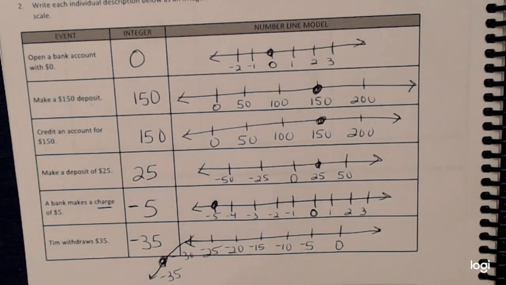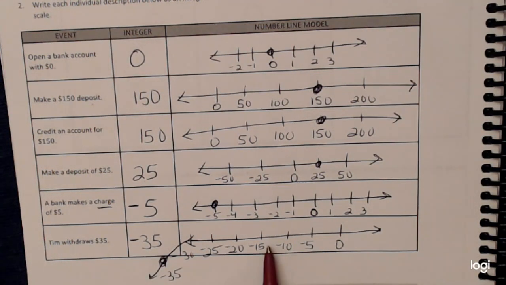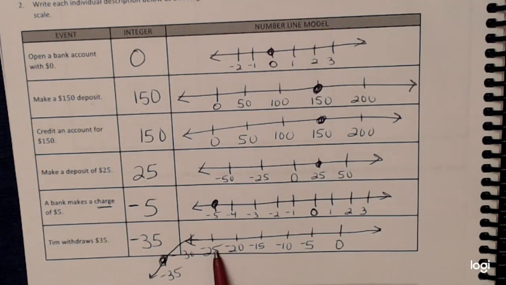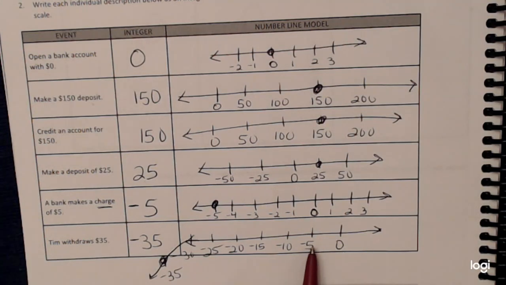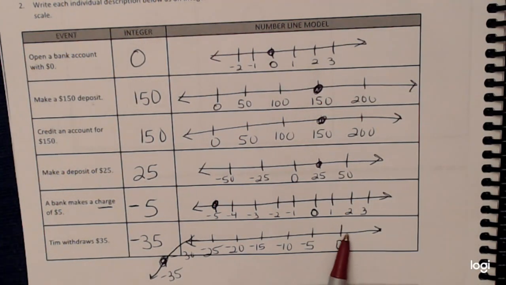I had to do that because I had to make sure that I continued counting in the same pattern. So I couldn't go 5, 10, 15, 20, 35. Unfortunately, I had to go 5, 10, 15, 20, 25, 30, 35. I had to make sure my scale was accurate. Okay, so we're going to flip our book over to the next page.